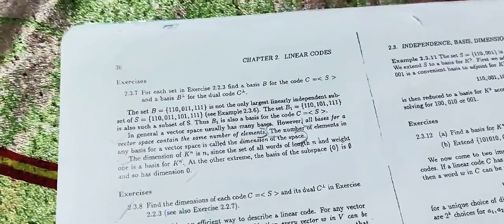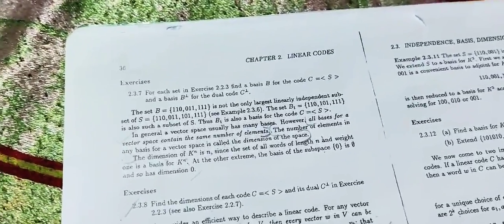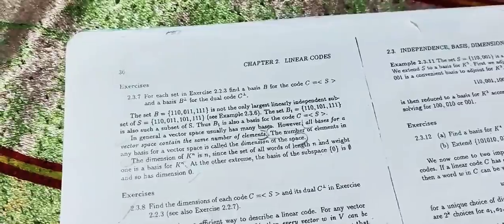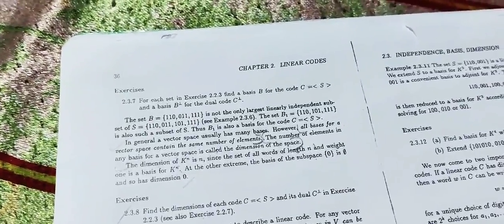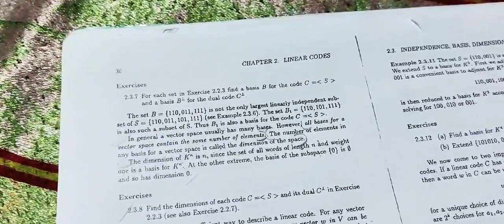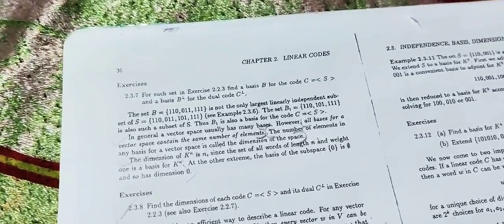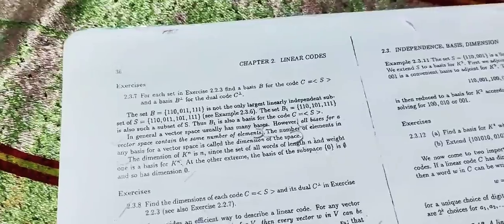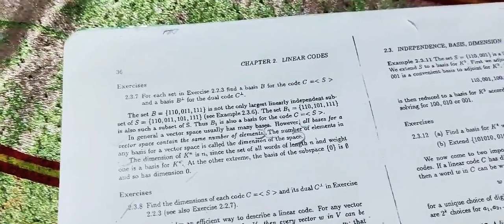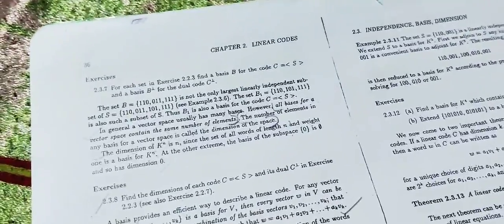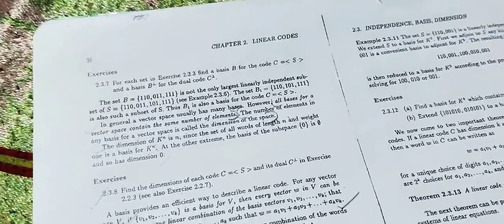Okay, so V is a vector space and V1, V2, etc. Vk is a basis for V, then for every vector W in V, W is a linear combination of V1, V2, etc. Vk. Clear? So this is the vector dimension and also basis.